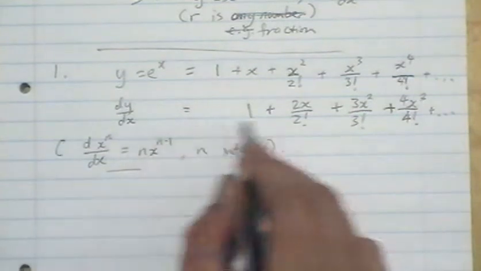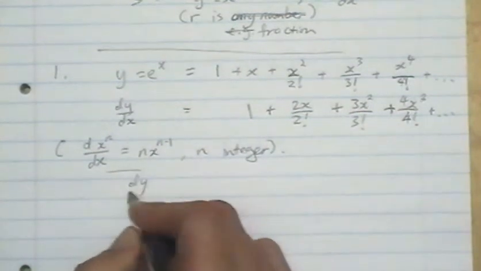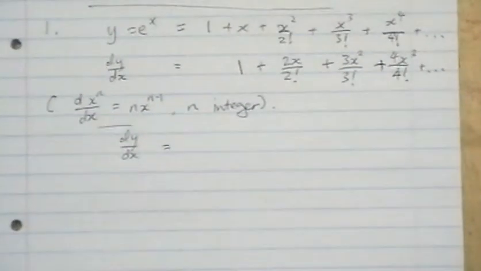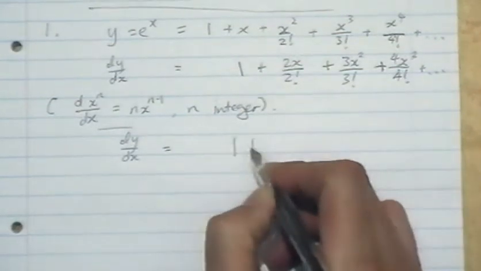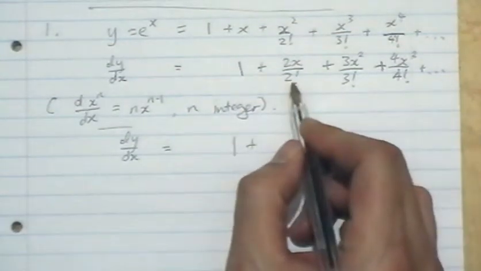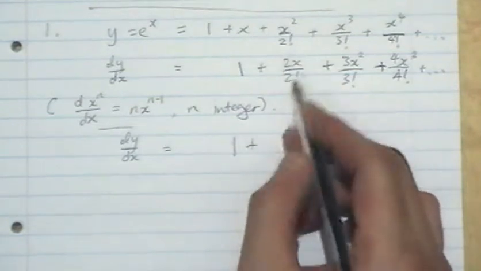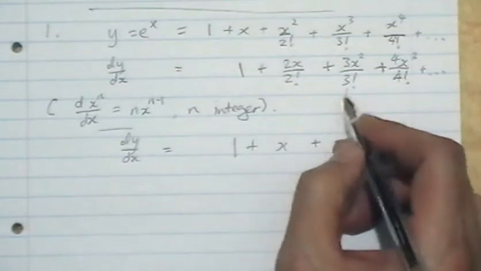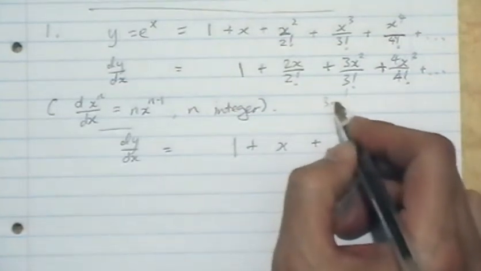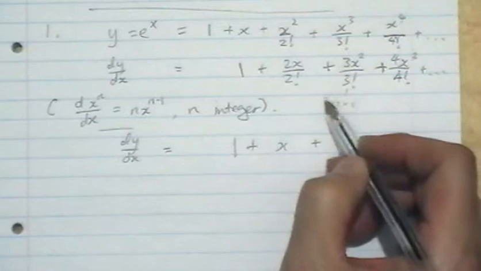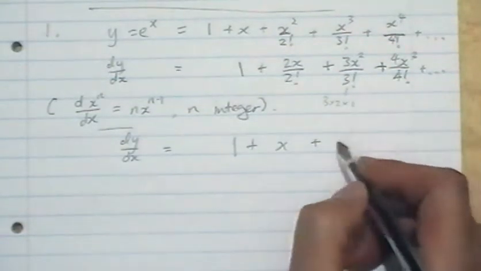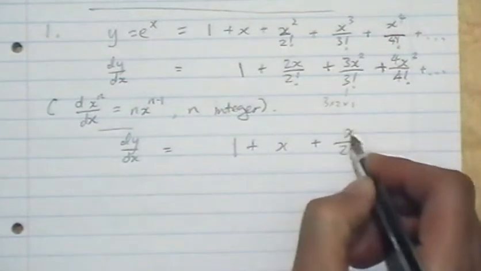Right, let's continue with this dy/dx. We can simplify this. 2 factorial is just 2, so 2 and 2 cancel, I get x there. Now 3 factorial is really 3 times 2 times 1, so 3 and 3 cancel, and that leaves 2 times 1 at the bottom, which is 2 factorial.